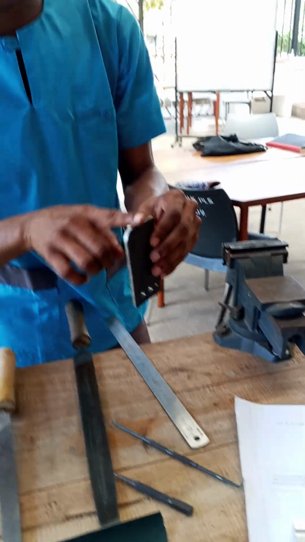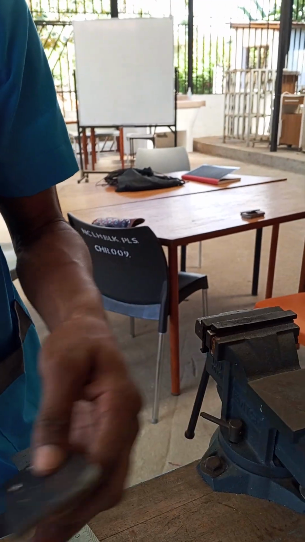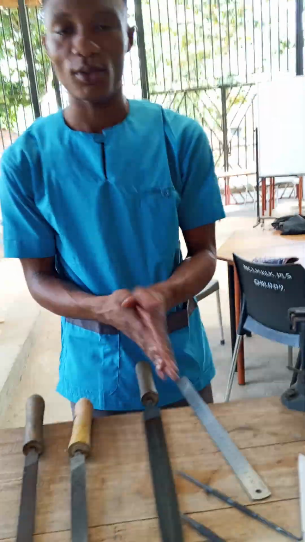So you end up having a smooth workpiece like this one. So thank you, and see you next time.